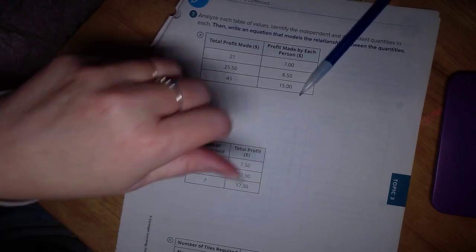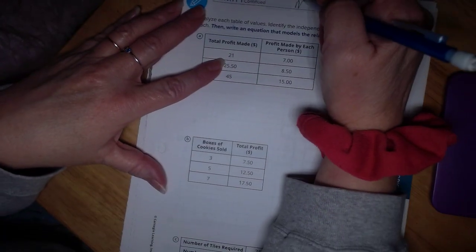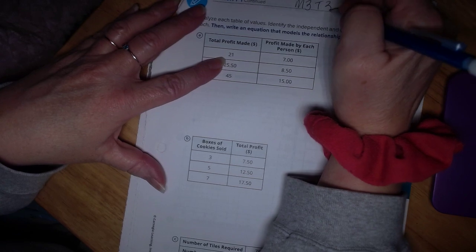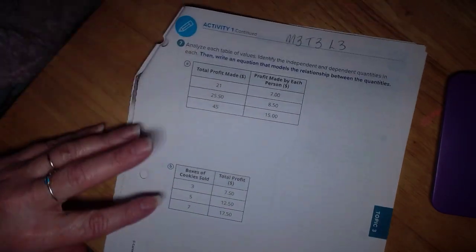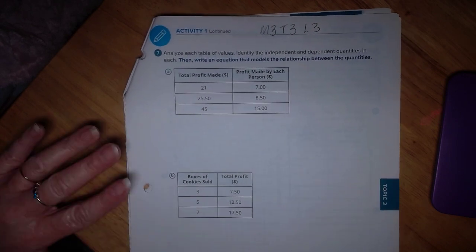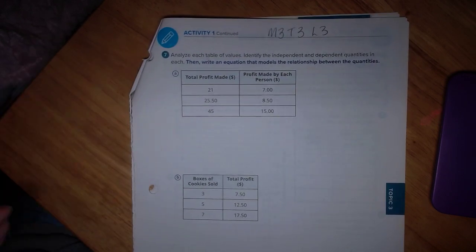Hey everyone, welcome back. We're still on Module 3, Topic 3, Lesson 3. We have moved on to page 503. Lots of threes there. This one I hadn't recorded before, so I'm doing this on a separate video.